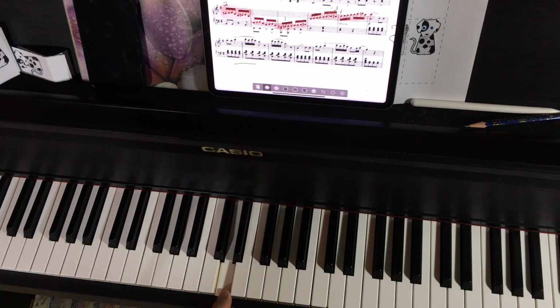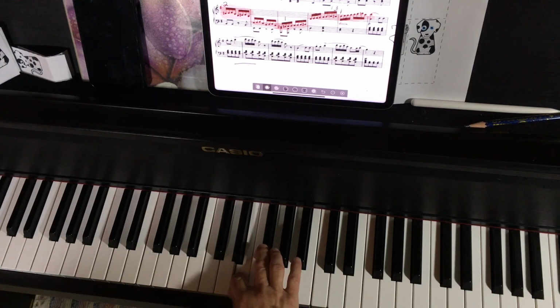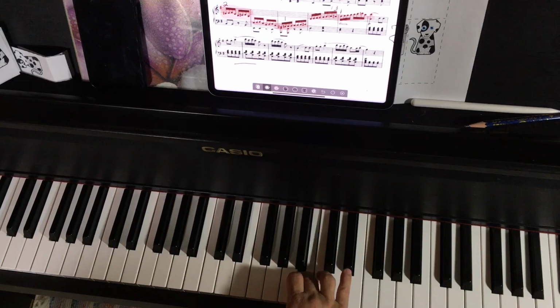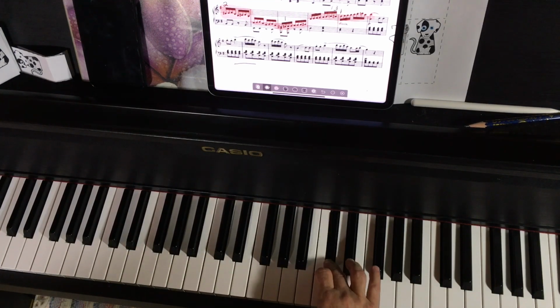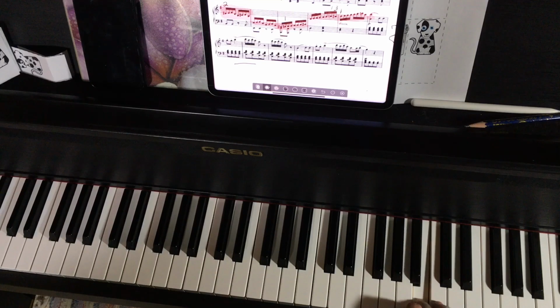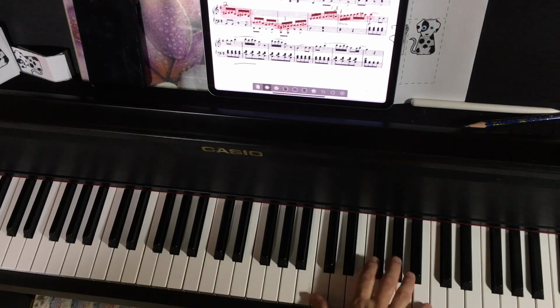And again, the post is in the way. I have to get a different type of stand. And then here, because of the chromatics, I go 1, 3, 1, 4, 2, and then you start another section.